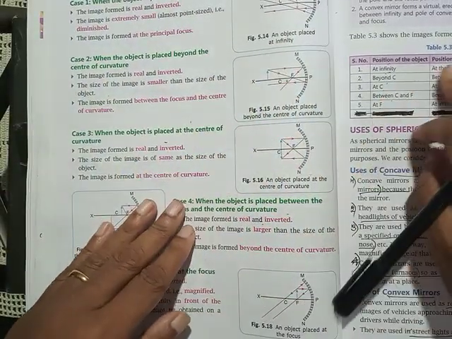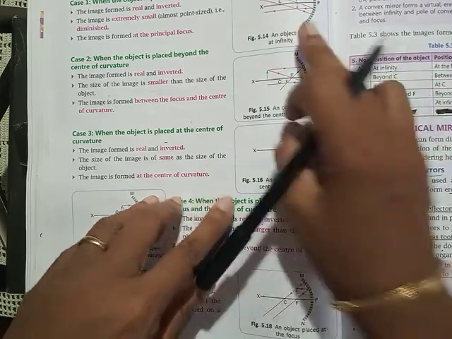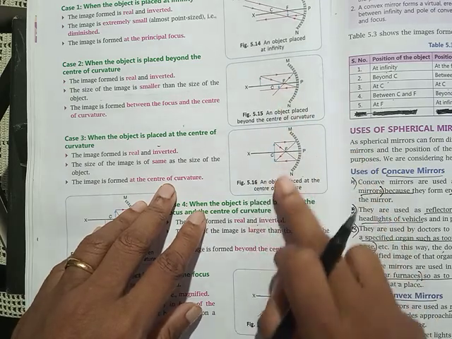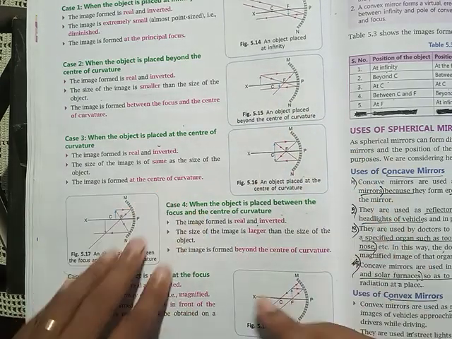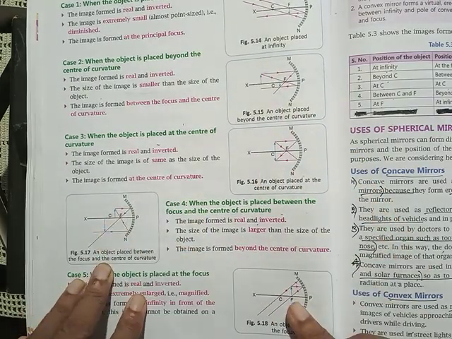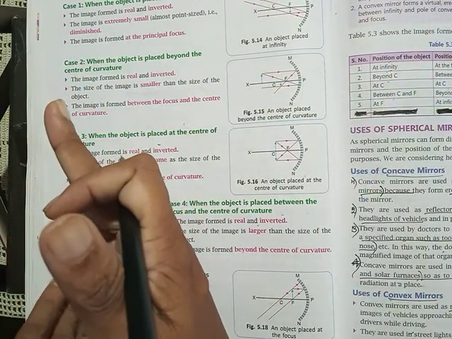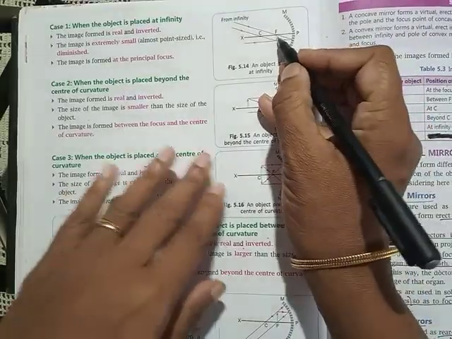So the object has been moved from infinity towards the mirror. Position of the image: in the first case it was at F, second case between F and C, third case at C, fourth case beyond C, and fifth case infinity. So the image is going away from the mirror. There is a sequence that is followed.